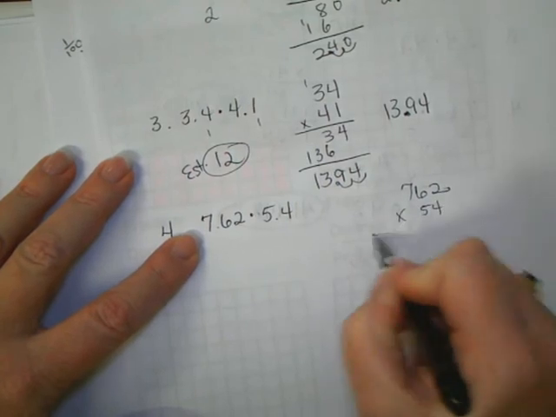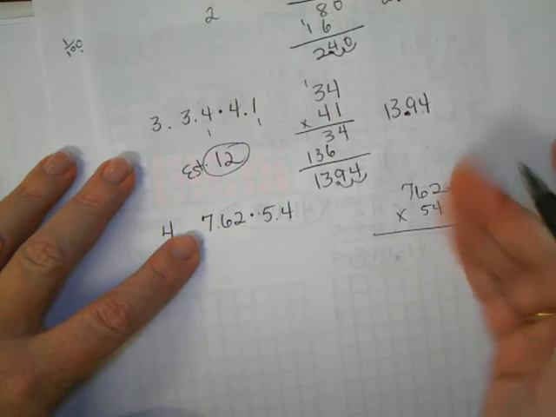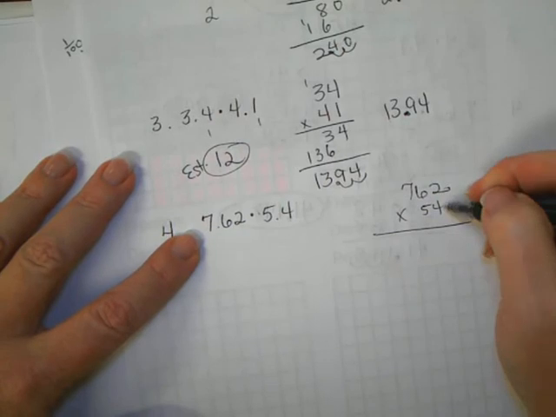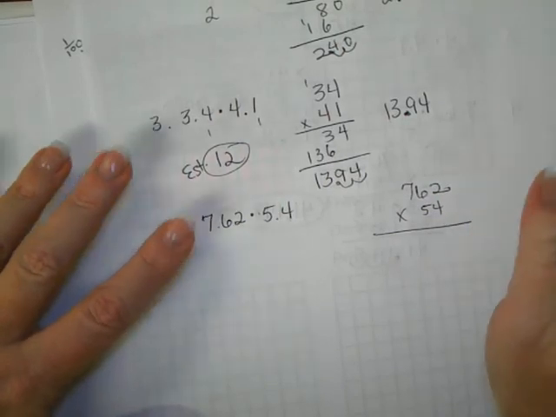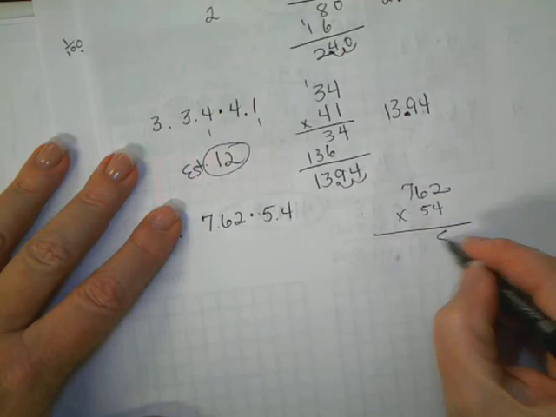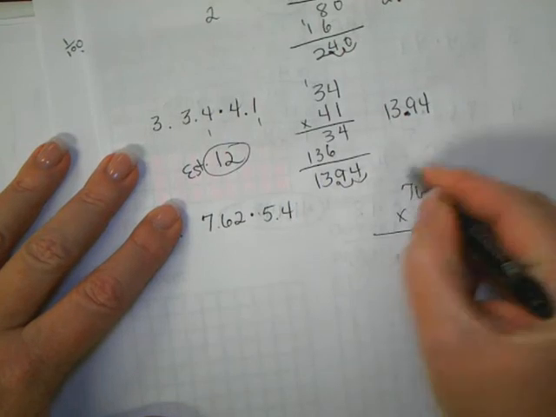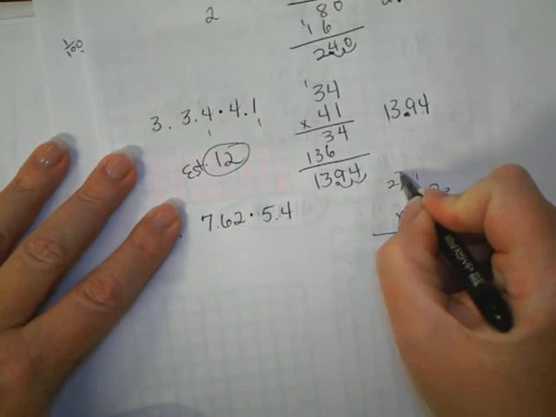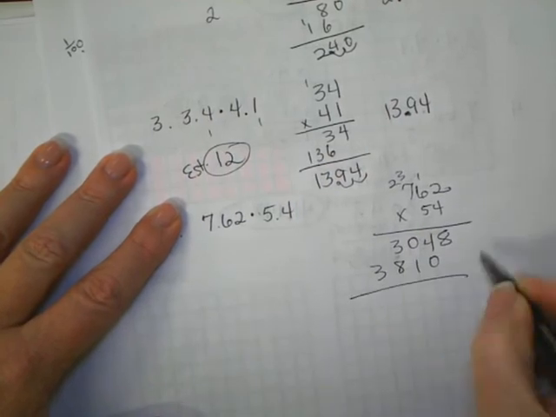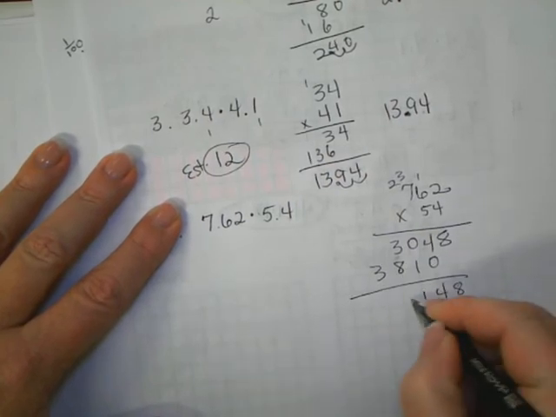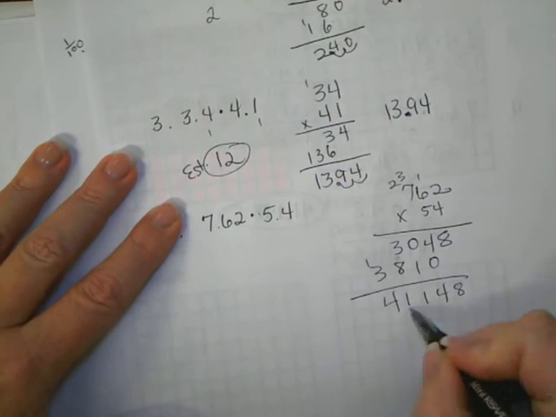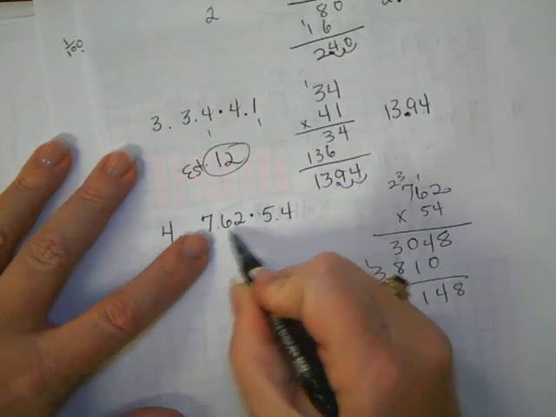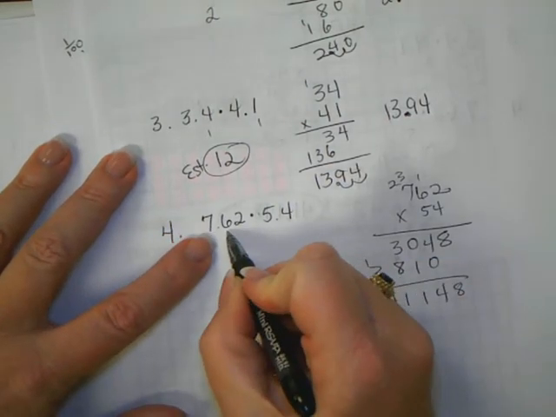7.62 times 5.4. Remember, we're just going to multiply like the decimal's not there, and when we do multiply numbers, we right justify. So just multiply like normal. All right, we're going to do the multiplication. And then bring them down. 41,148.